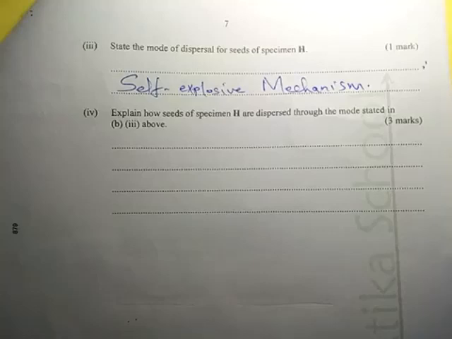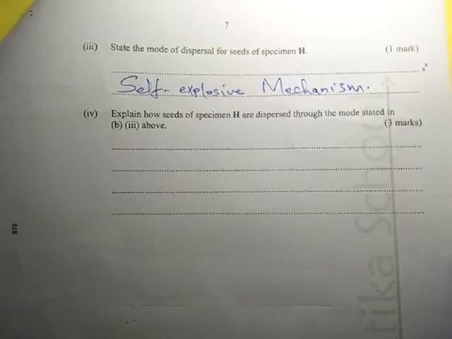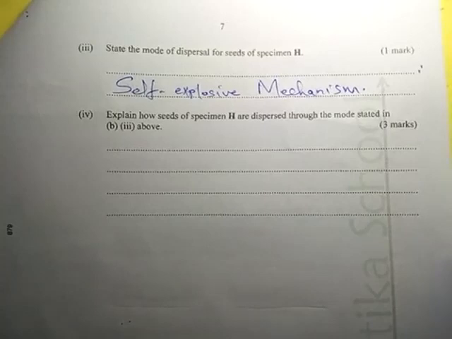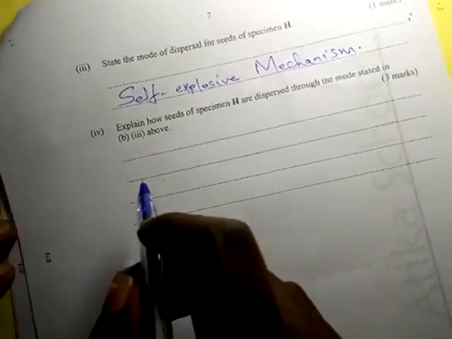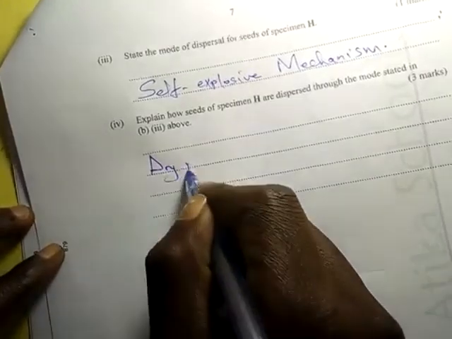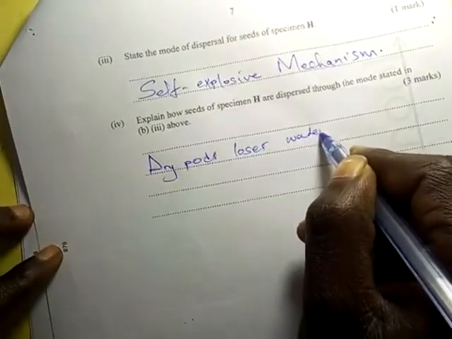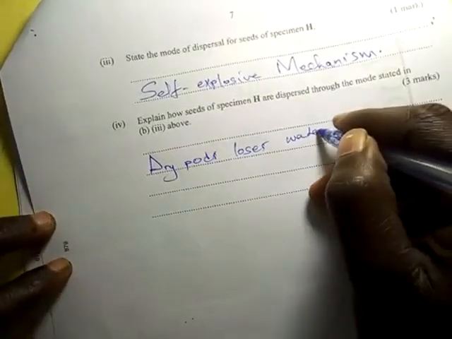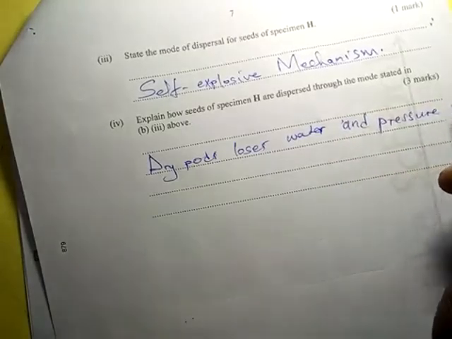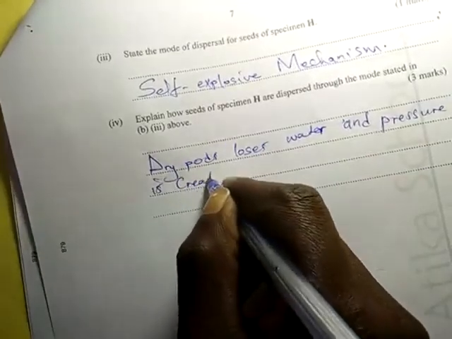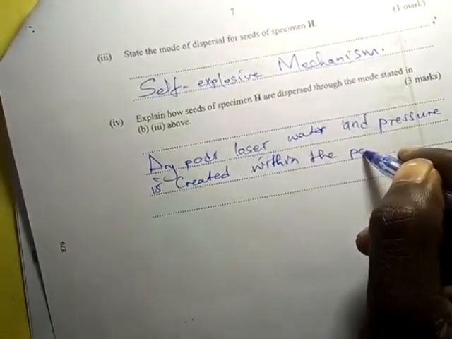The dry pods lose water and a pressure is created within the pod.